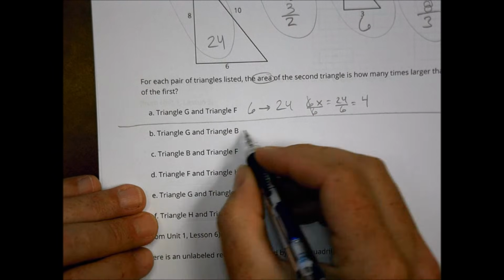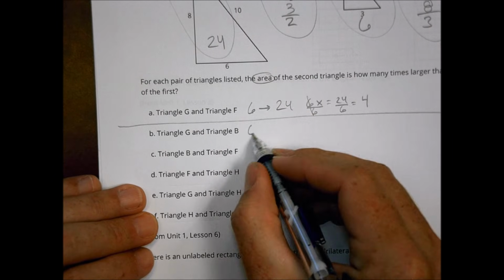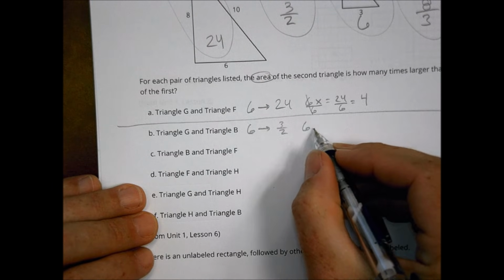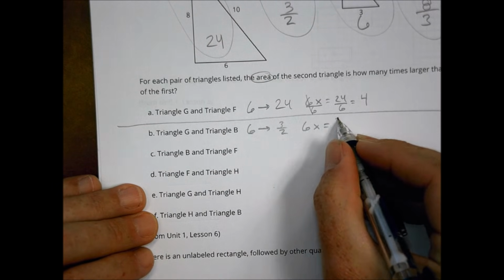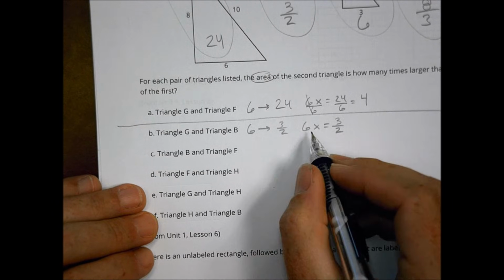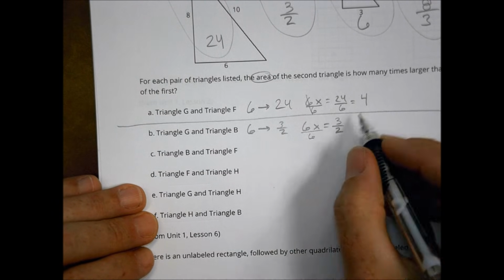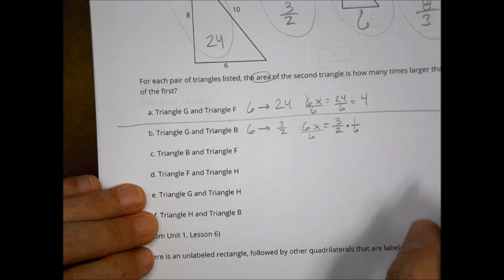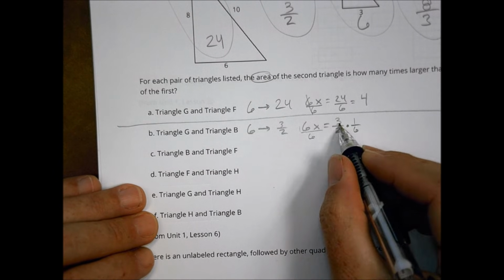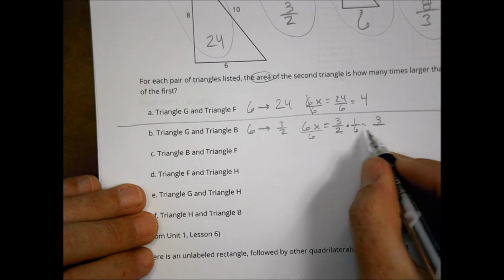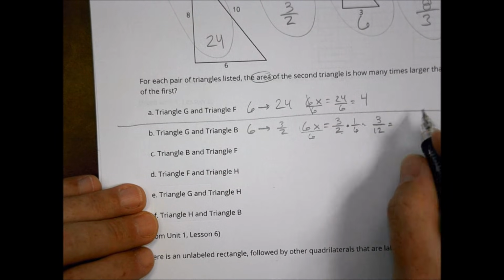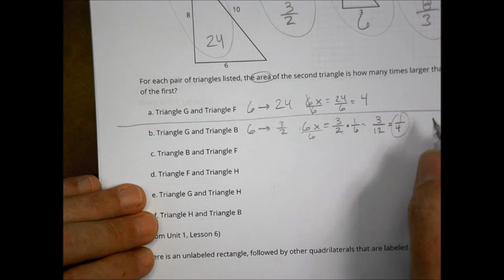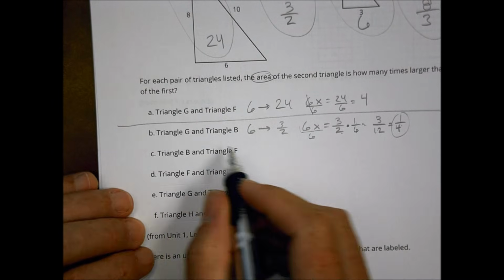For B, it says G, which is 6, to B. And B is 3 over 2. So again, we're doing 6 times a number is going to equal 3 over 2. For this one, I'm going to divide both sides by 6, or if you want to think about it this way, I'm multiplying both sides by the reciprocal, right? 1 over 6. Now I have a nice fraction problem. 3 times 1 is 3, and 2 times 6 is 12. I'm not done yet. I want to reduce, because 3 goes into 12 4 times, so we end up with 1/4 times larger. So it's actually going to be a little smaller, isn't it now?